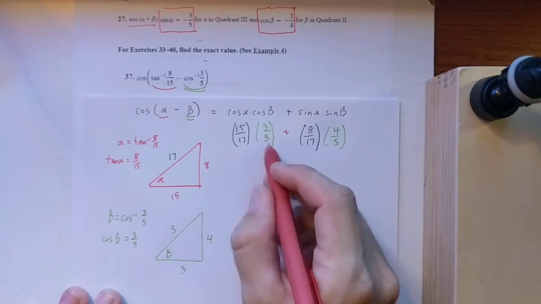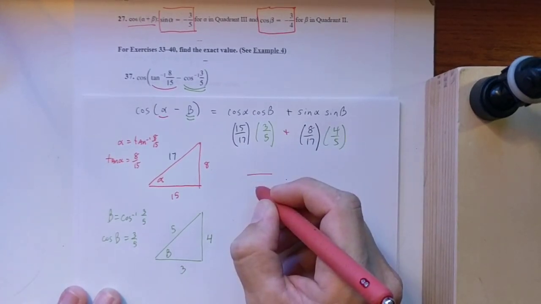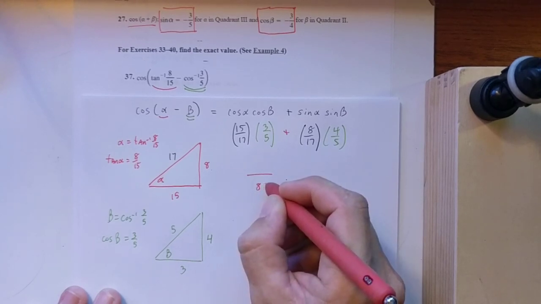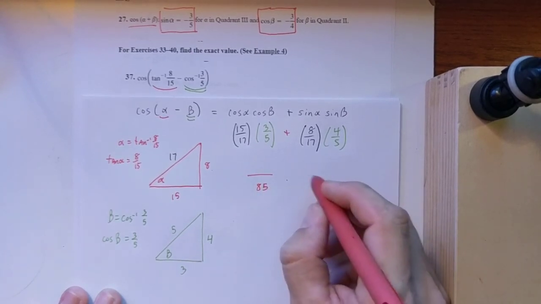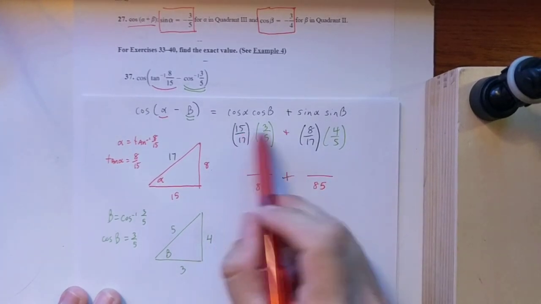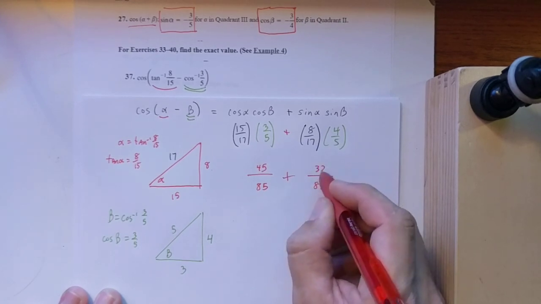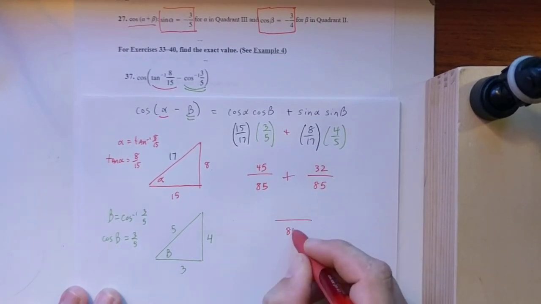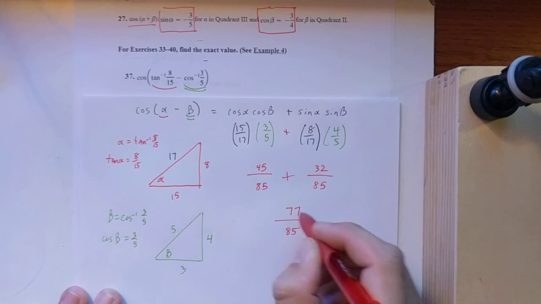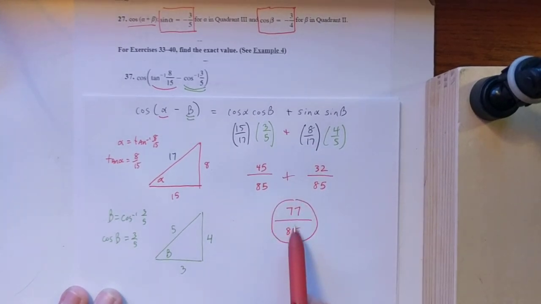So 17 times 5 turns out to be, I think, 65? No, 85? Yeah, 85. Okay, so 15 times 3 is 45, and 8 times 4 is 32. And we'll add this together real quick, and I think that turns out to be 77 over 85. And let's check real quick, that does not reduce.